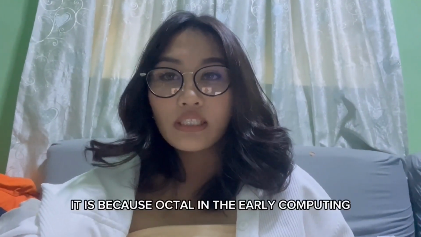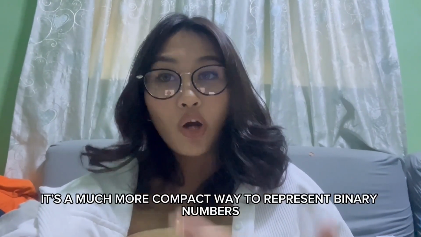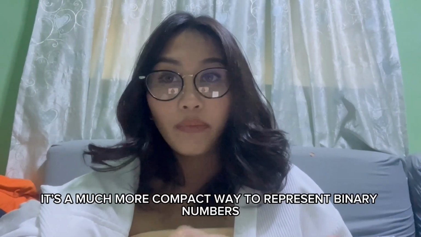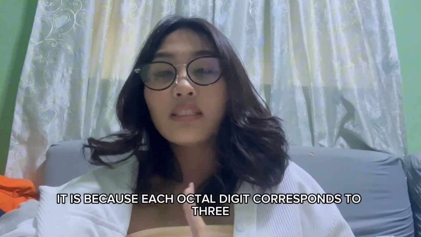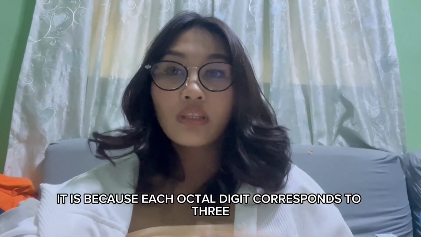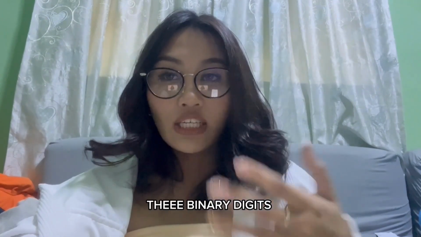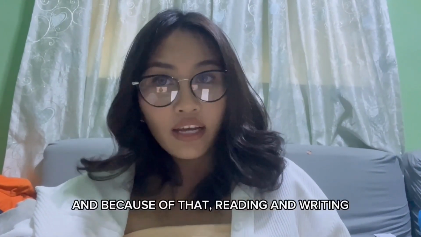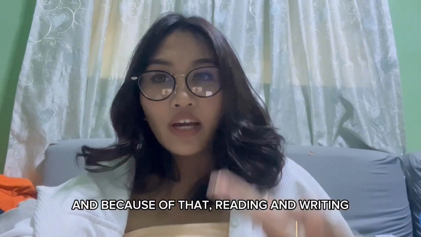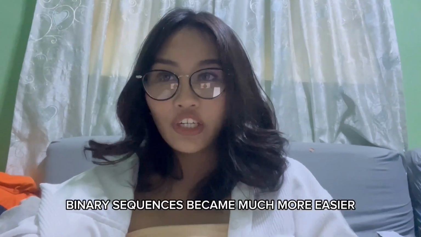It is because in early computing, octal was a much more compact way to represent binary numbers. Each octal digit corresponds to 3 binary digits. And because of that, reading and writing binary sequences became much easier.